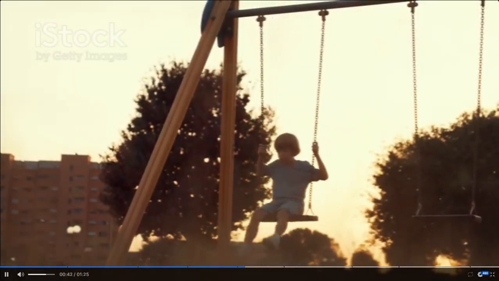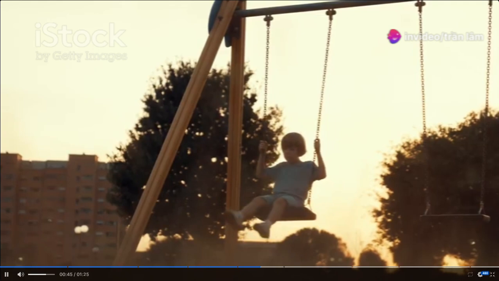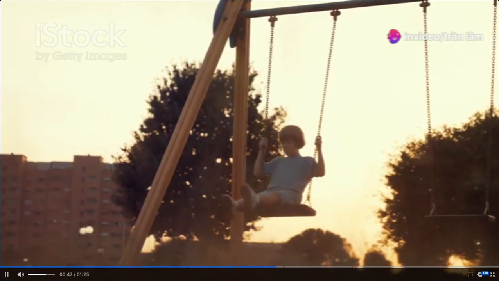A child's swing also uses damped oscillations. After the initial push, the swing gradually loses energy and eventually stops.